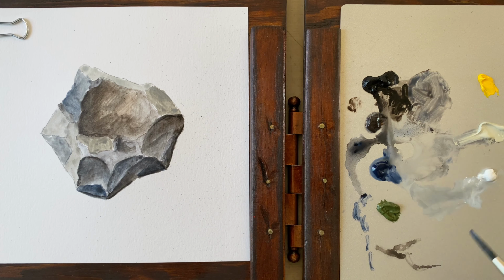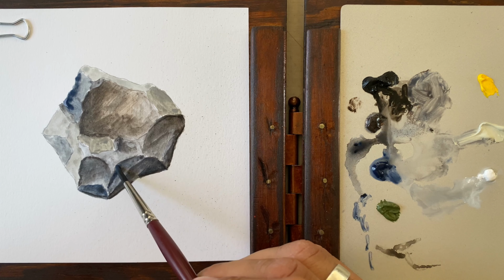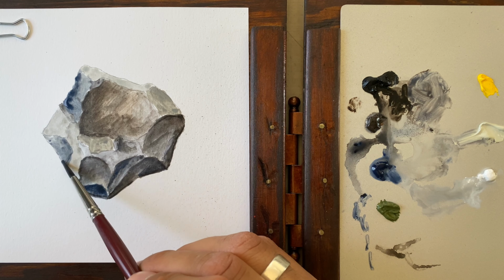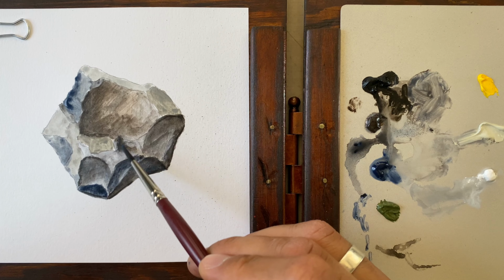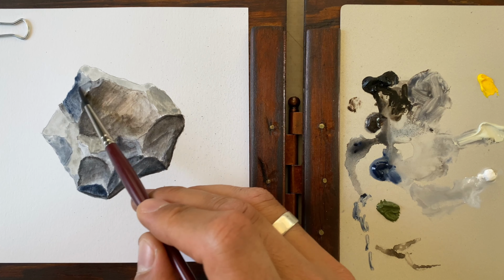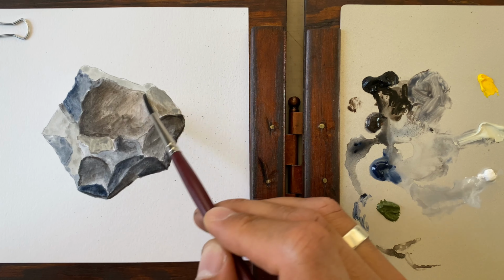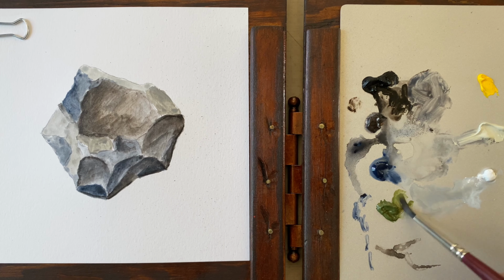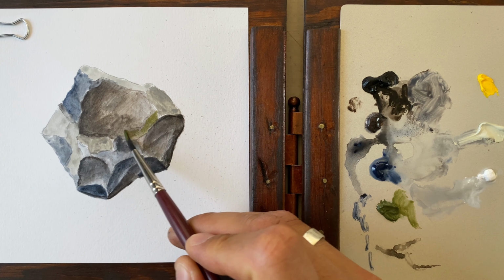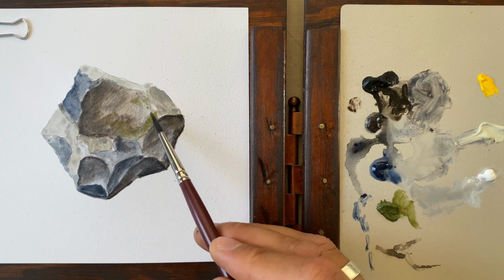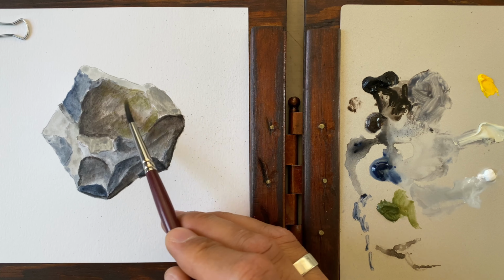Applying Payne's gray over the surface will represent the natural reflection coming from the sky or bigger bodies of water. With both olive green and Payne's gray, we are adding body to our stone, communicating the presence of water and vegetation.